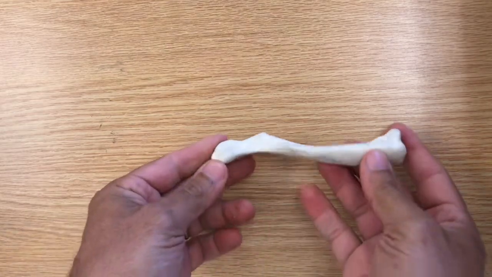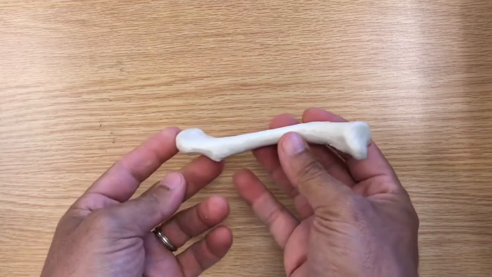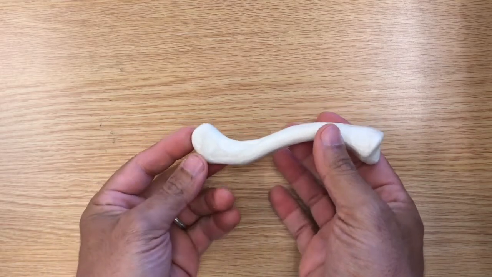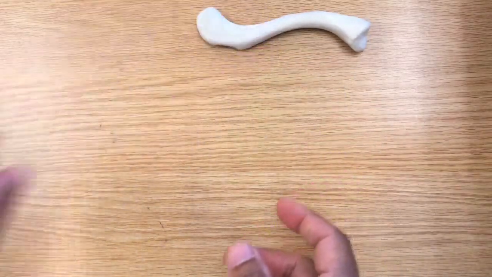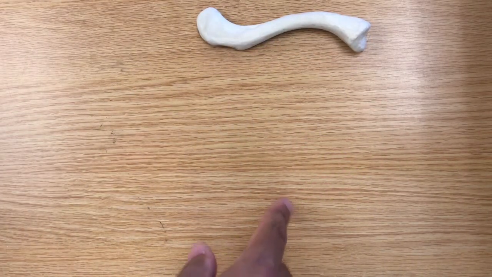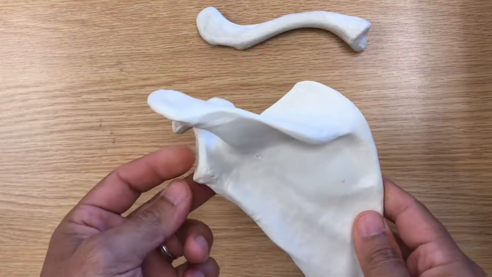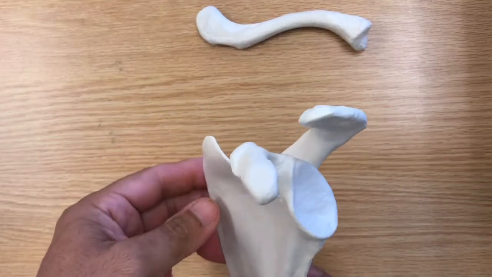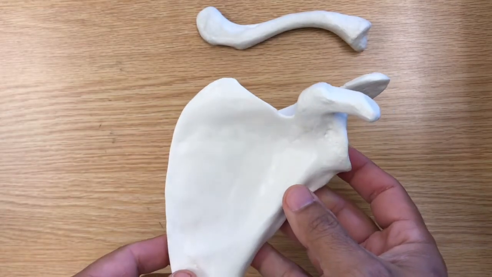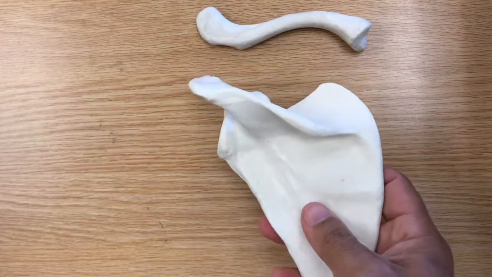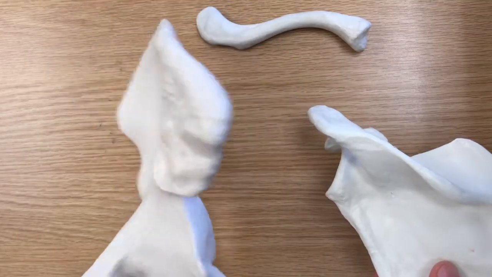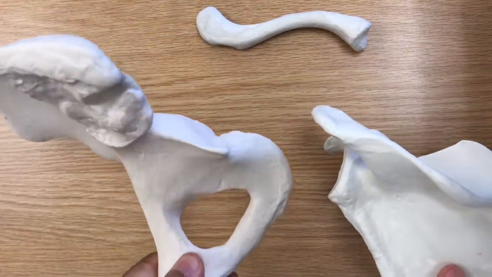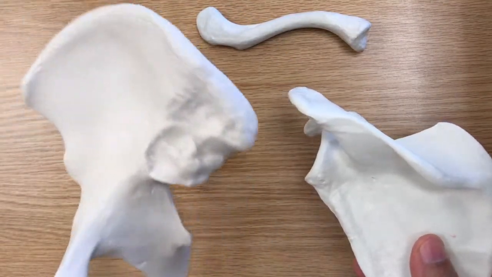This here is the clavicle. This is 1 clavicle bone. This is the scapula. And again, hip bone, or you can say pelvis. Don't get them confused.